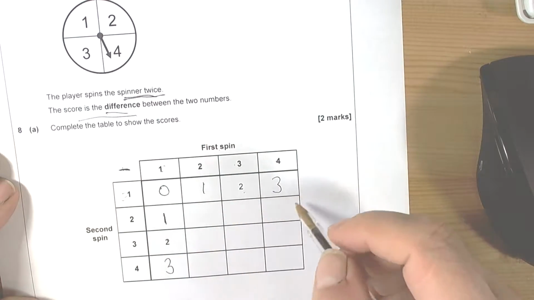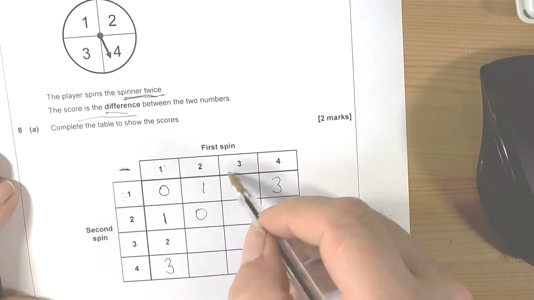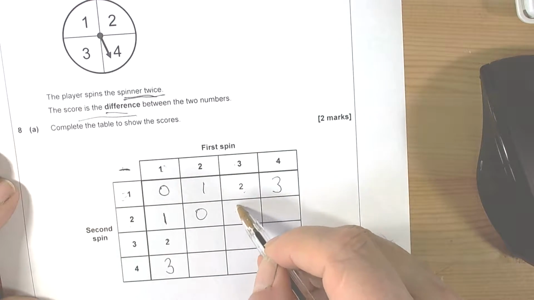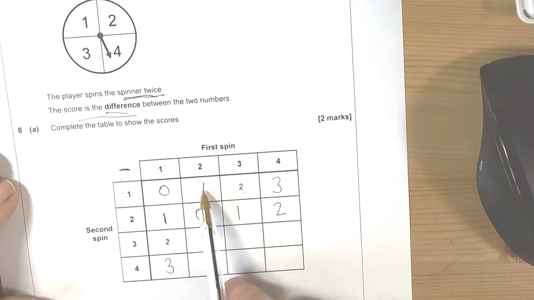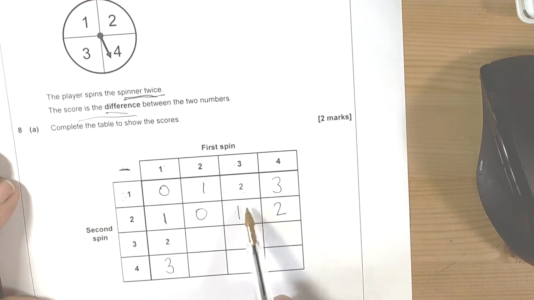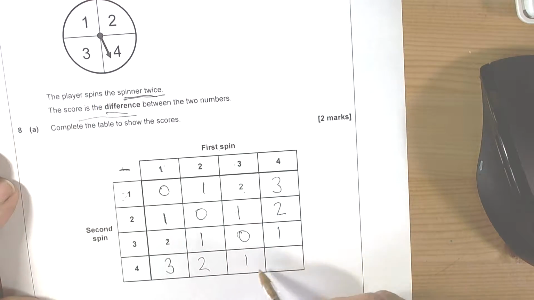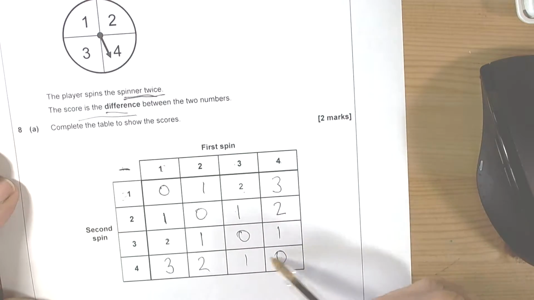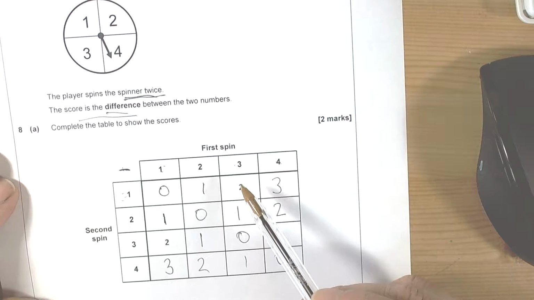So we're looking for the positive differences between the scores. So 2 takeaway 2 is 0, 3 takeaway 2 is 1, and 4 takeaway 2 is 2. So if we notice, there's a pattern going on: 0, 1, 2, 3, 1, 0, 1, 2, 2, 1, 0, 1, 3, 2, 1, 0. 4 takeaway 4 is 0. So these are all the possible scores from spinning the spinner twice.